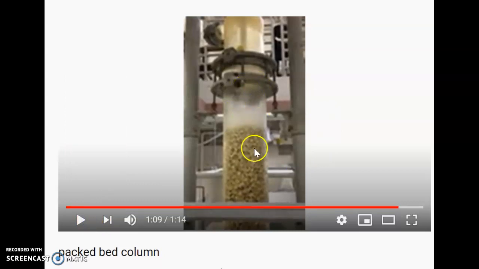So that's what we call flooding. So that's why in designing your packed column, you need to have the ideal gas velocity for your gas. Okay, that's all.